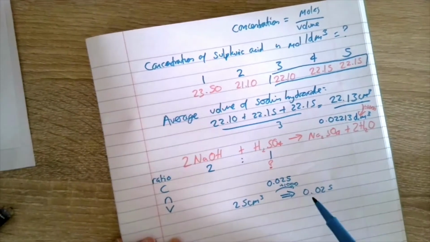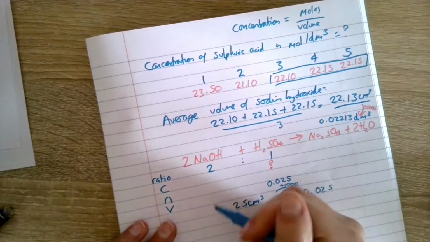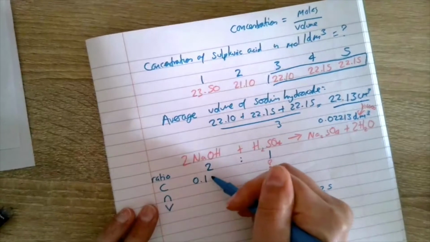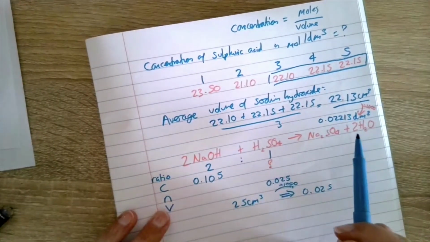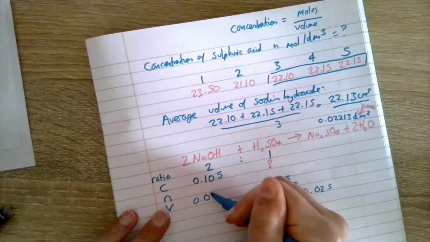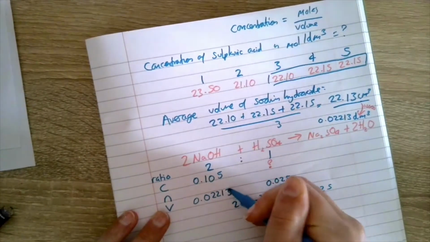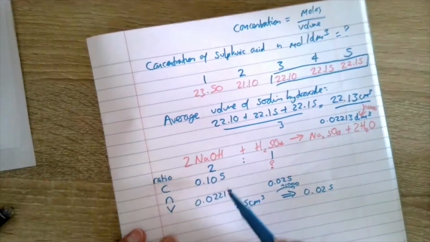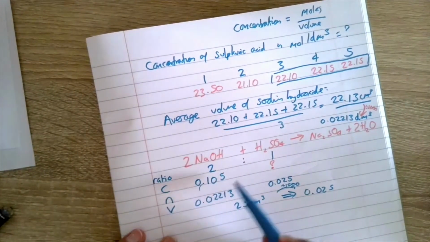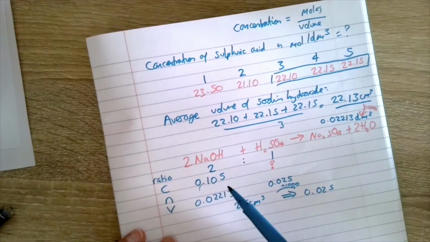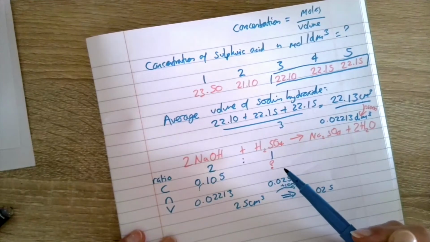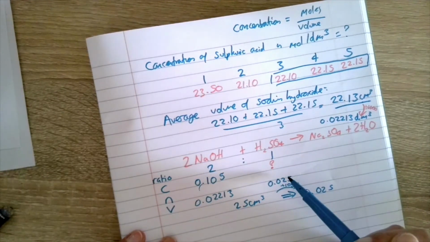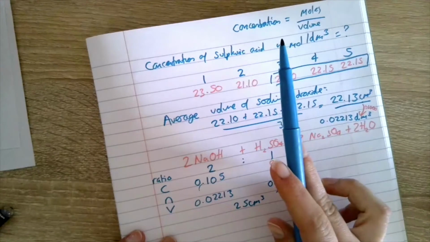And we know our concentration of sodium hydroxide is 0.105, and we've just worked out that the volume that we used was 0.02213. By using this we can work out our moles of sodium hydroxide, which is going to be twice the number of moles of our sulfuric acid. And then once we have our moles of sulfuric acid and the volume that it's in, we can work out our concentration.